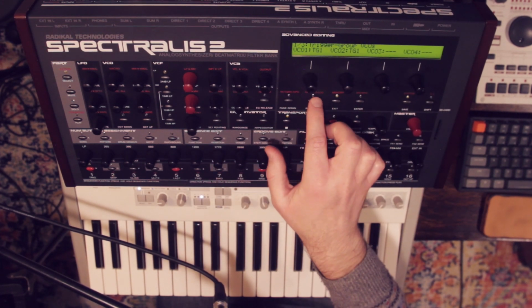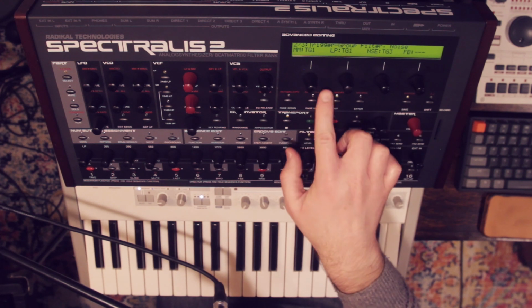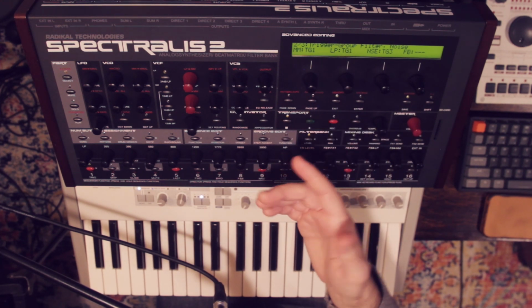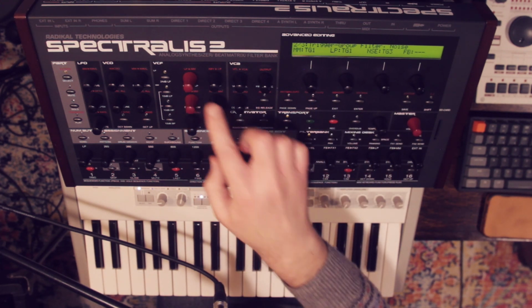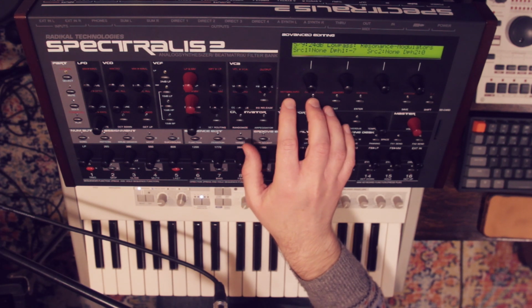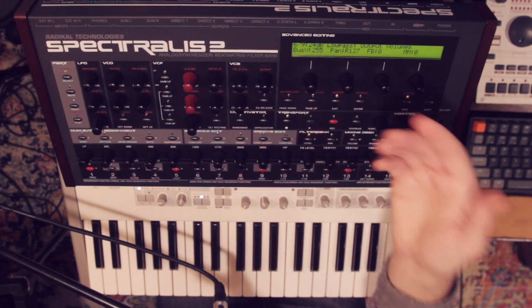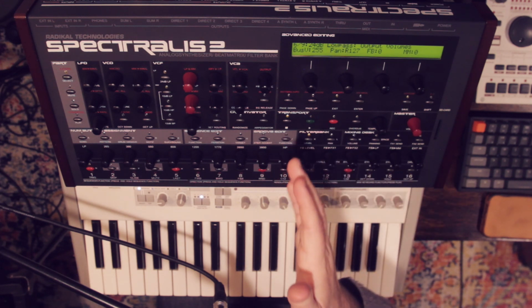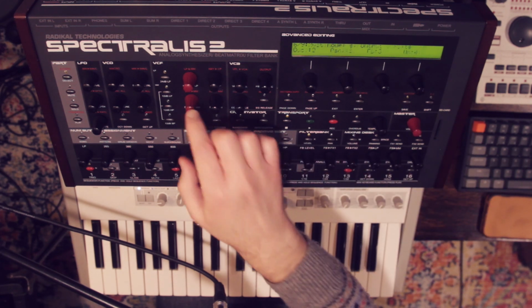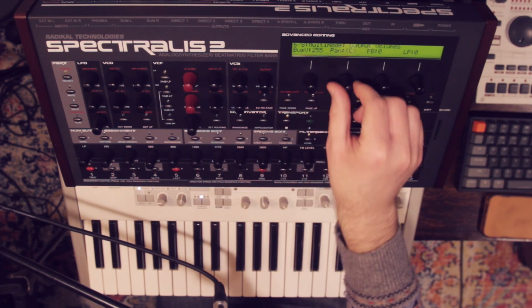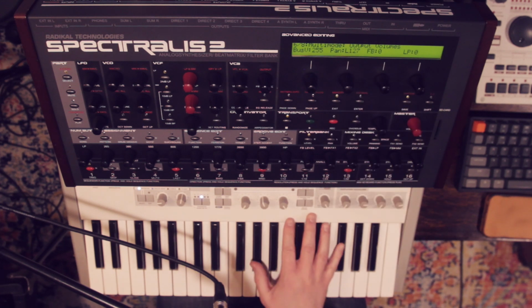Now the low pass filter isn't actually activated right now. So now it is. So they're both active, both going through the bus. I'm going to pan the 24 dB low pass to the right and the 12 dB to the left. Let's see how that sounds.